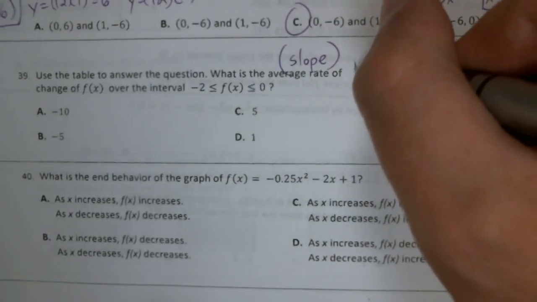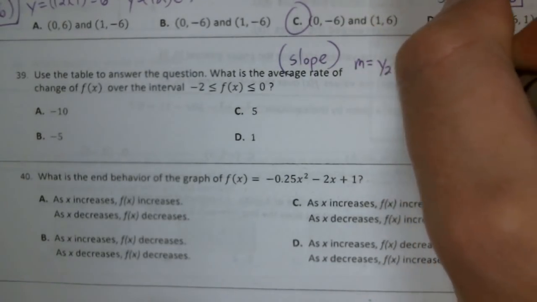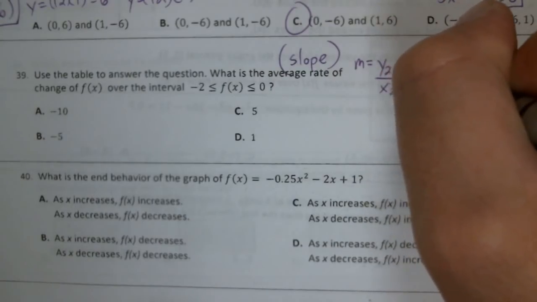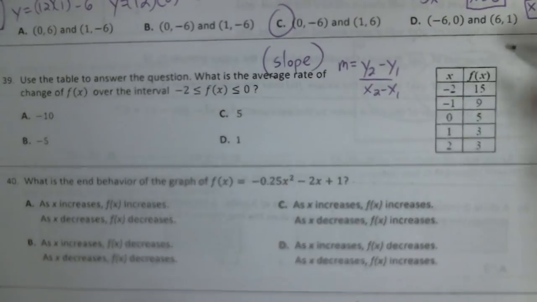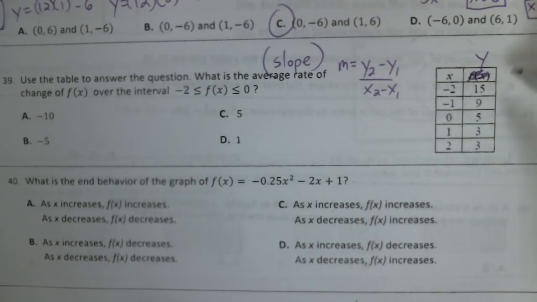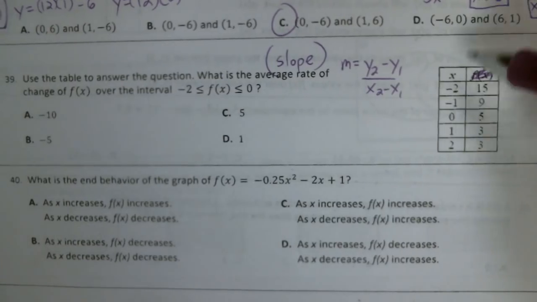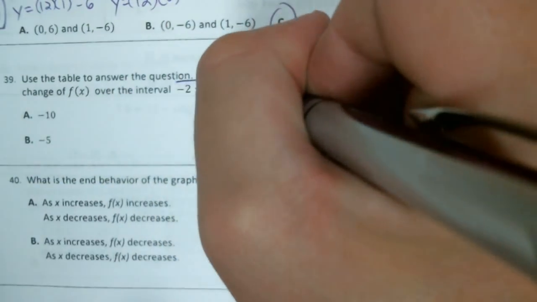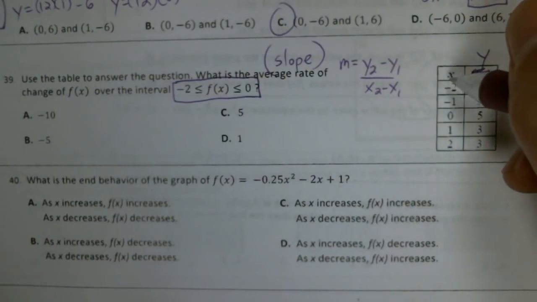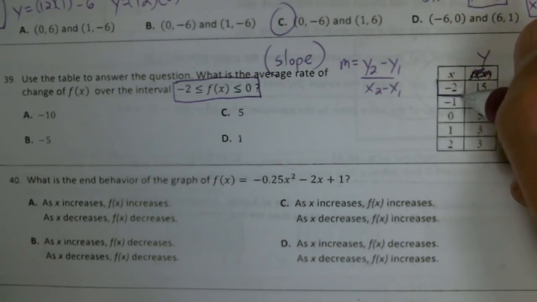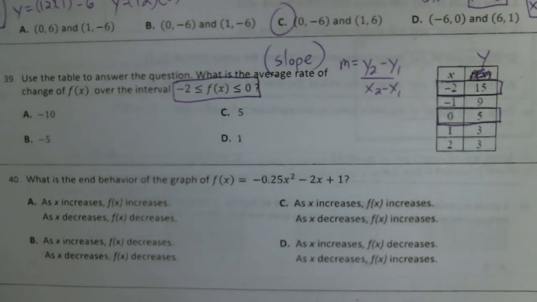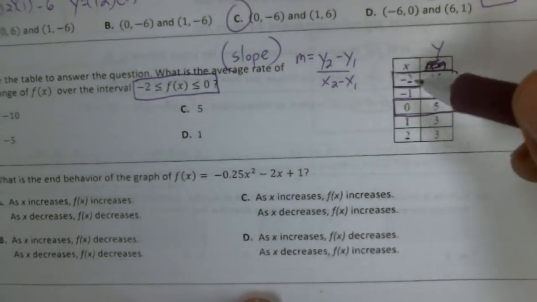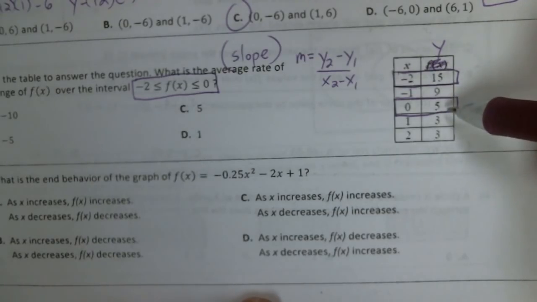Okay, so basically, if you guys remember from last year, the slope formula is y2 minus y1 over x2 minus x1. It's just the change in y, the change in my y values, and f of x is the same thing as y. It's the change in my y values divided by the change in my x values. Okay, but they only want it over the interval from -2 to 0. So they only care about from here, from -2 to here. That's all they care about. Okay, so if you want to plug it into your slope formula, if you want to just think rise over run, you could do that.